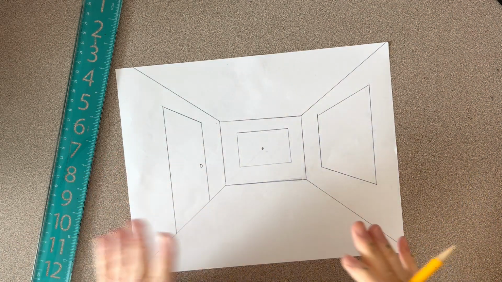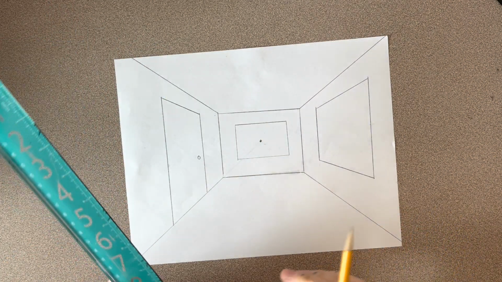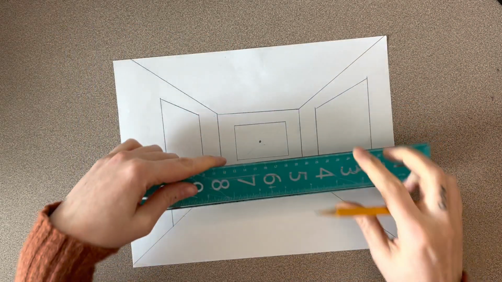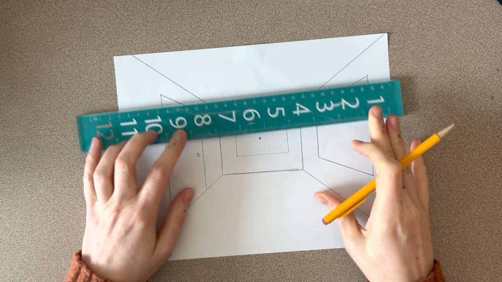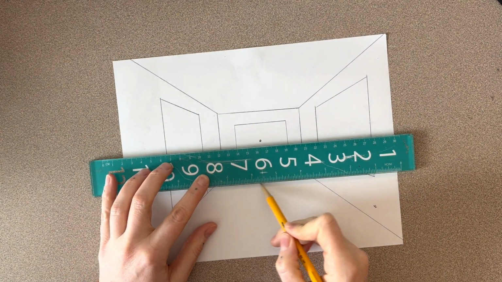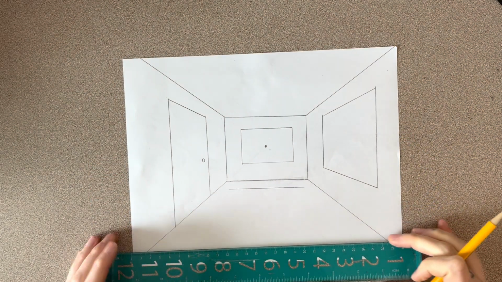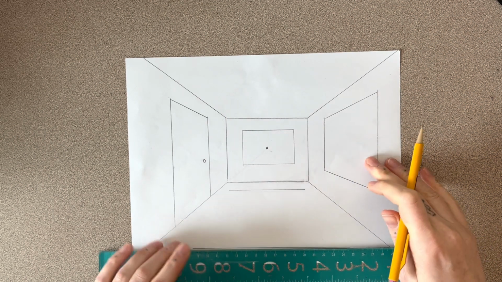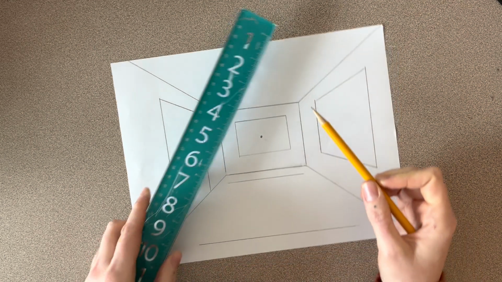Let's talk about if you want to add a rug on the floor. For a rug, the top and bottom of the rug would be horizontal lines. Make sure that they're parallel to the bottom of this wall. So that would be the top of the rug that's farthest from me. It's going to be the bottom of the rug that's closest to me. And then the sides are going to use the vanishing point.